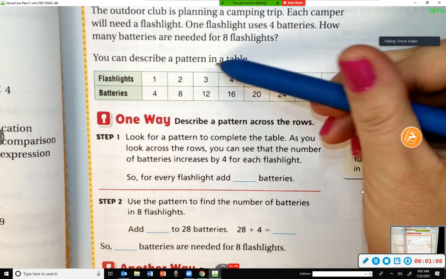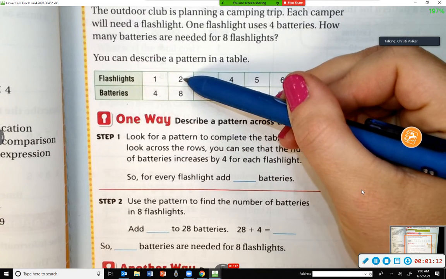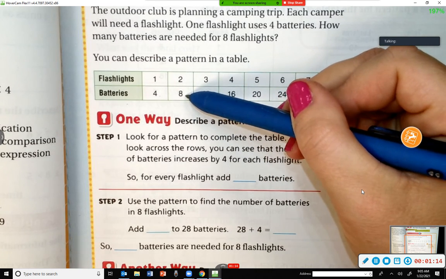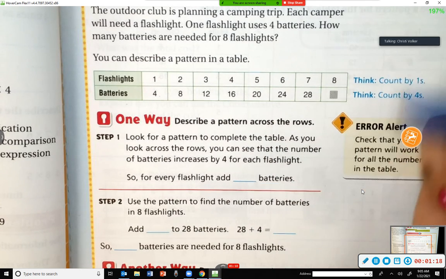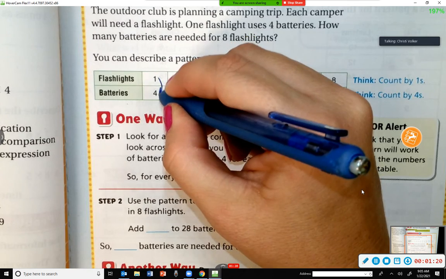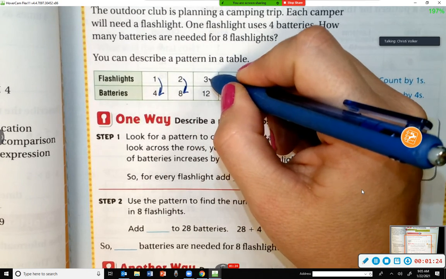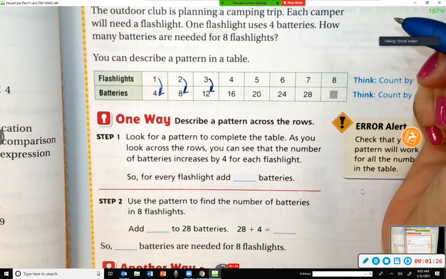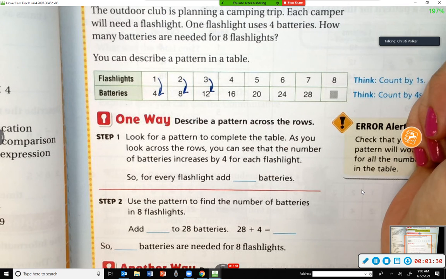Well, one flashlight needs 4 batteries. So that means 2 flashlights would need 8 batteries. So what's happening? We can look at this 2 ways. First, let's start by going down like this. What is happening to the 3 to get a 12? What are they doing? They are multiplying by what?